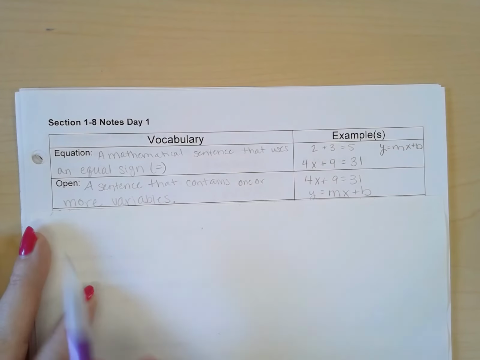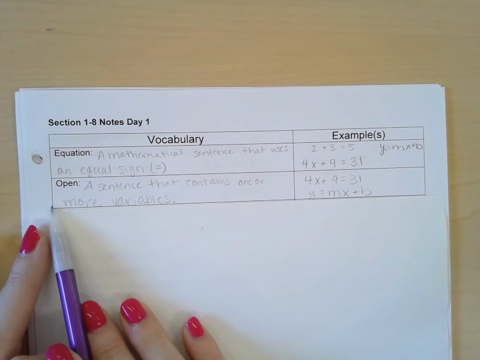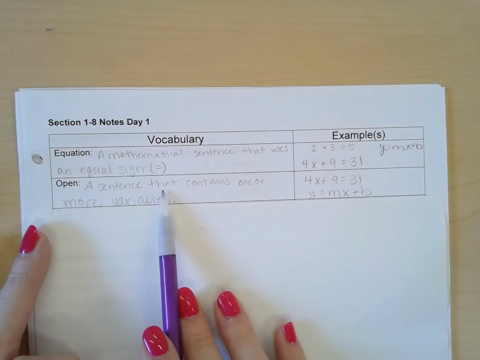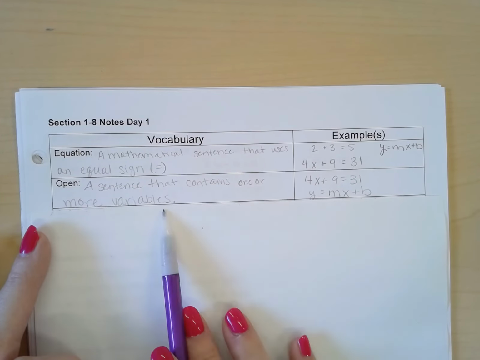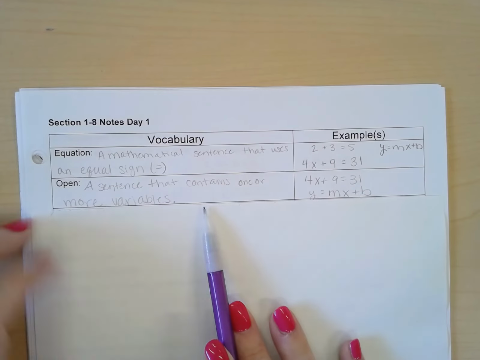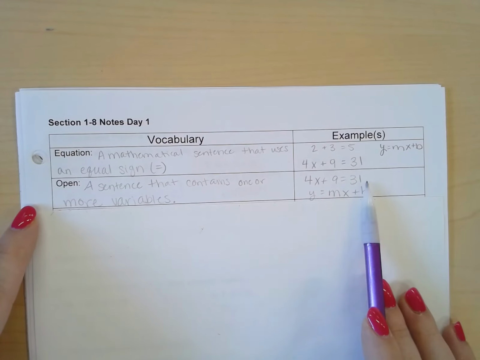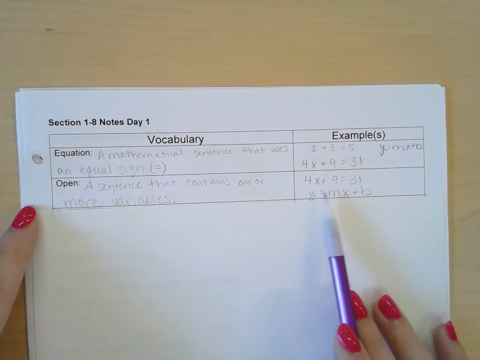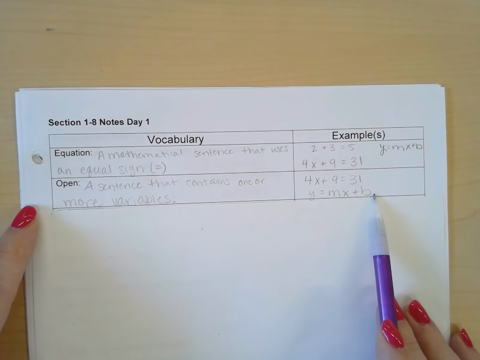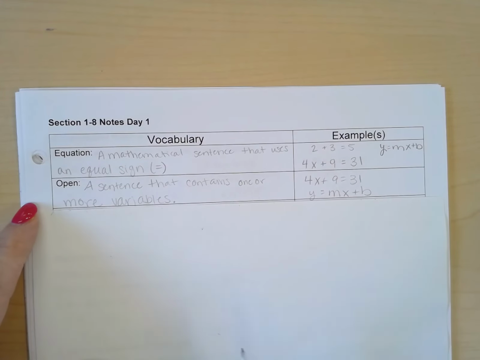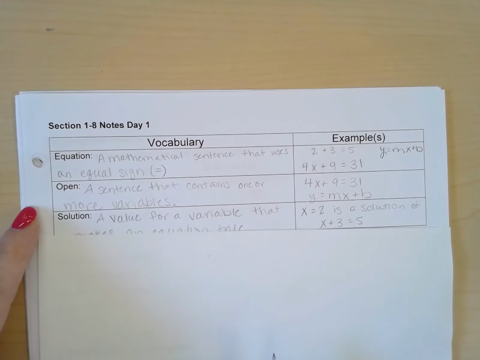The next vocabulary word is open. Open is a mathematical sentence that contains one or more variables. So if it has a variable, it's considered an open equation. So 4x plus 9 equals 31, or y equals mx plus b. These all have at least one or more variables in them, so they are open.